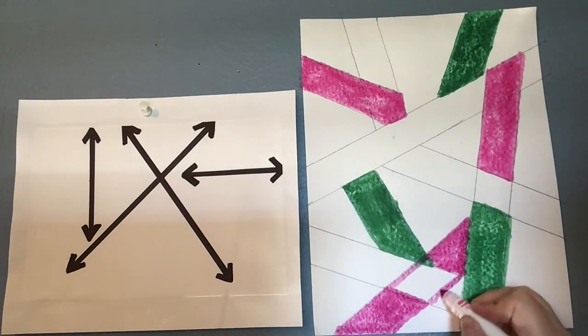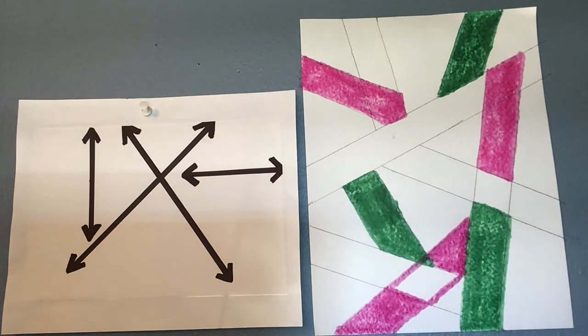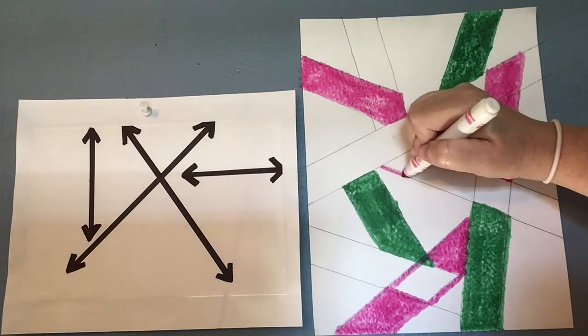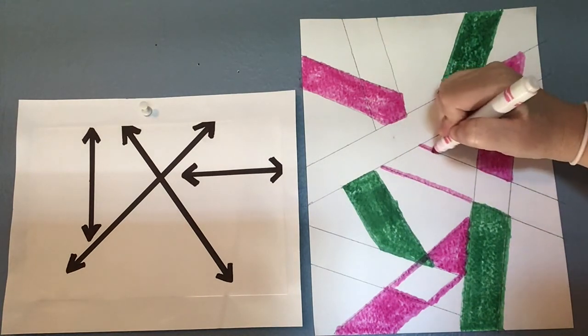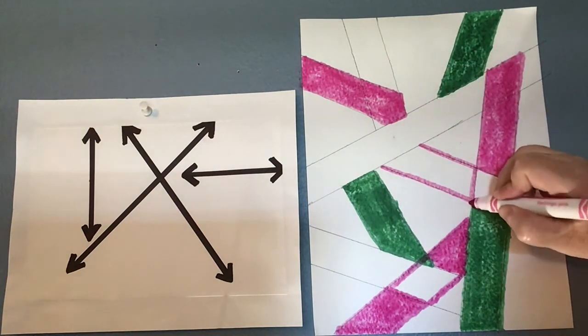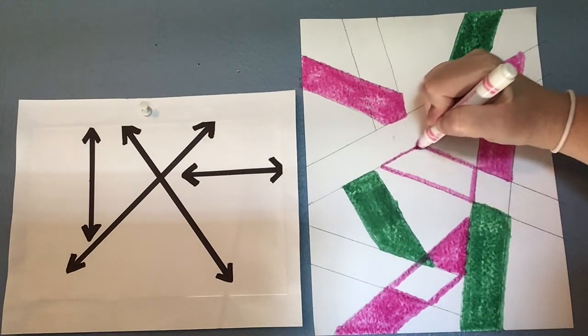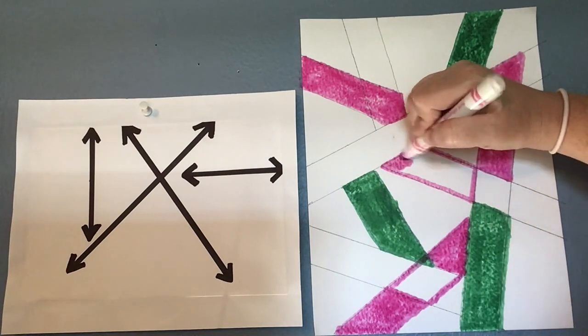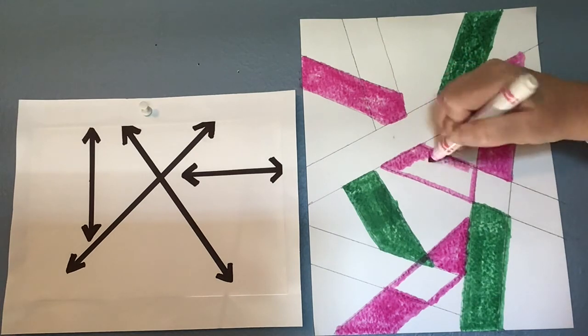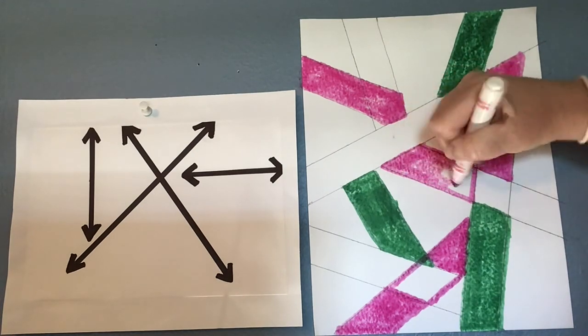That looks pretty neat. I think I'm gonna go on to a new color. Let's see. I'm gonna do one more. I'm gonna have one more section pink. I'm not really sure why I'm choosing this color. I'm picking whatever feels right at the time. So you don't have to choose pink. You don't have to choose green.